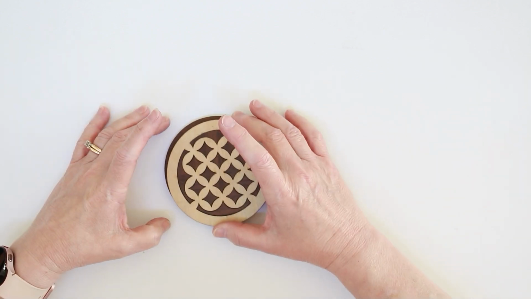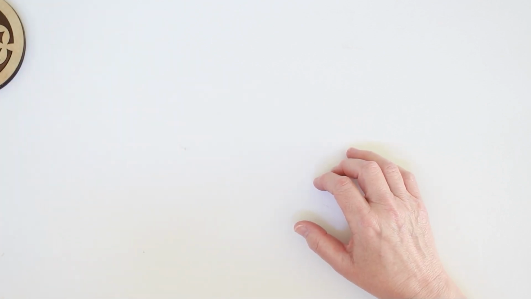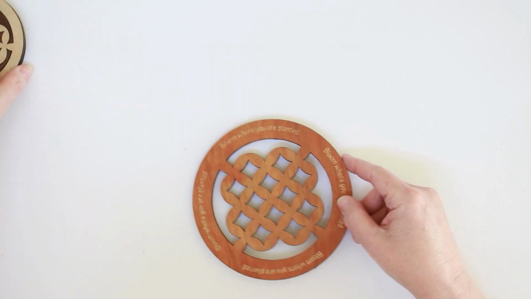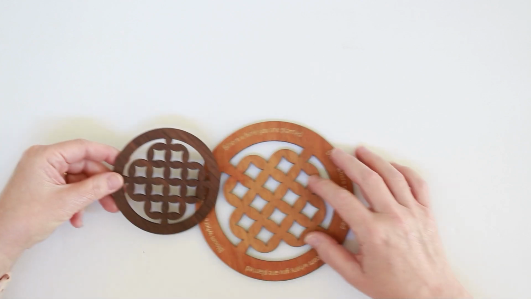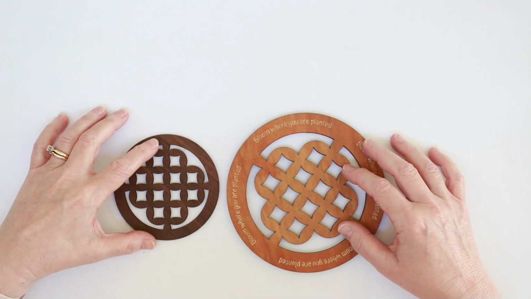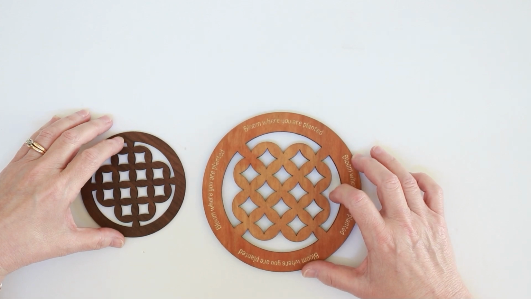Now, the other thing that I like about this is since it was created as a vector file, you can increase and decrease the size of that. So for example, these coasters I believe were 4 inches. And I decided, you know what, this could make a great plant stand.